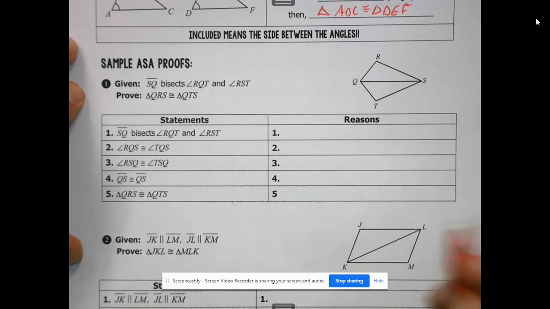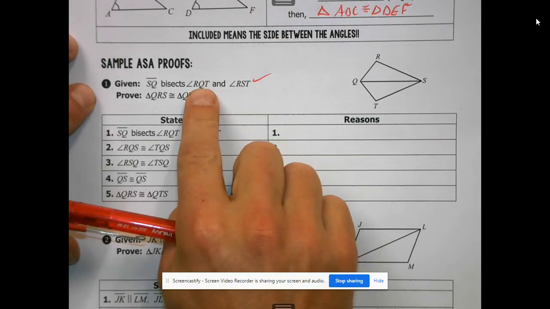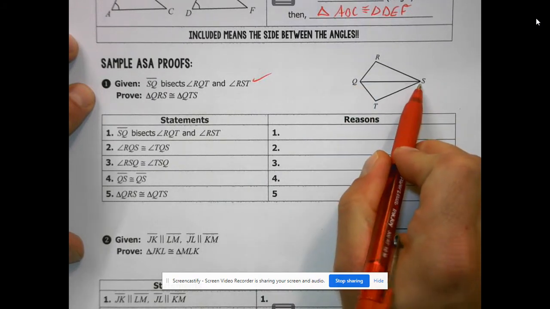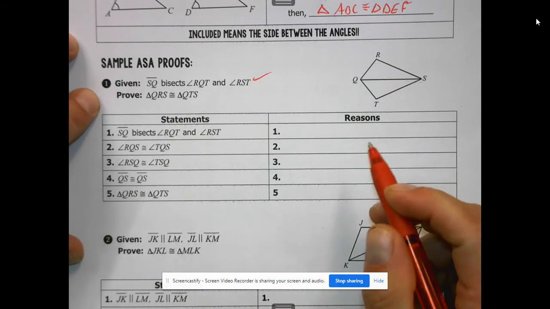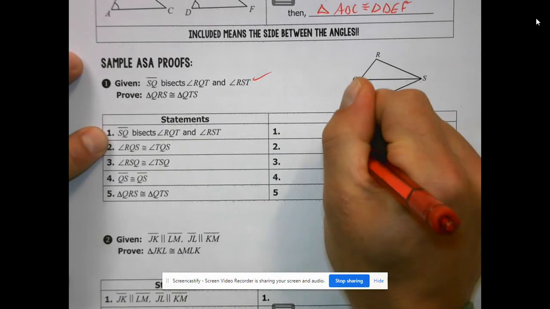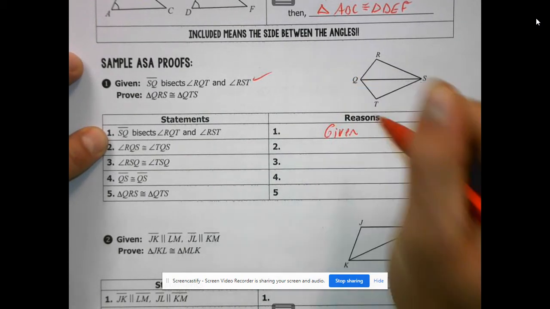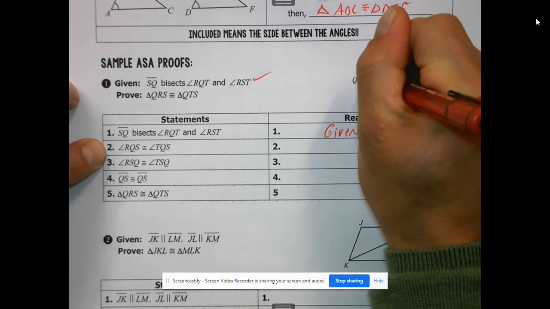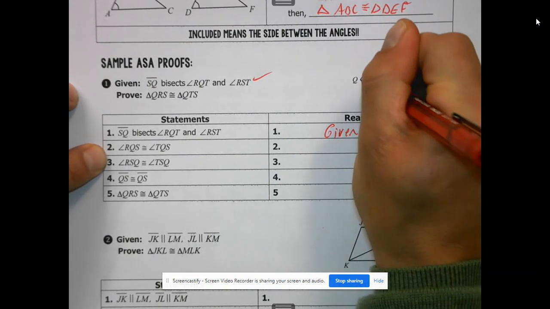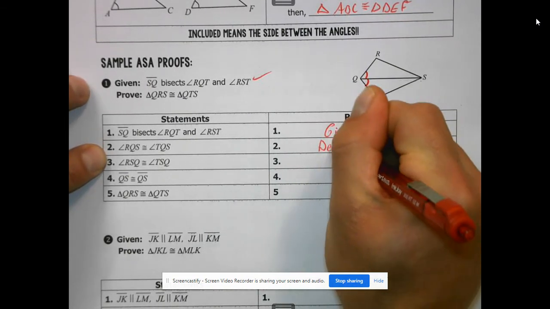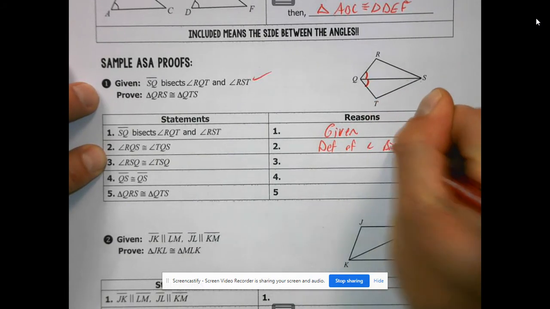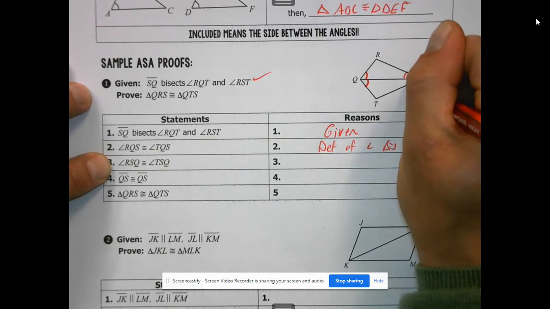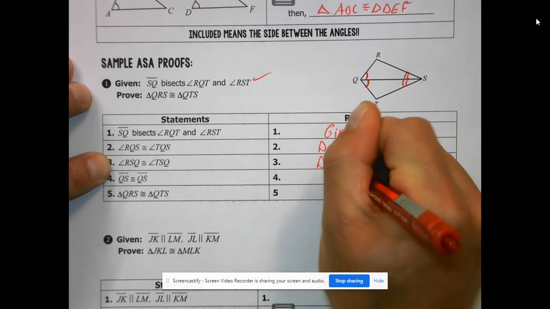Some proofs. In this case, we've got one given, which is kind of two givens because it says that SQ is splitting this angle. It's also splitting this angle right here. So we're going to have two sets of congruent angles from that bisection. First reason is always given. Now the next we're going to talk about the two angles that are actually being split. It says angle RQS, make sure you mark it, is congruent to TQS, definition of angle bisector. And the other angle, angle RSQ, is congruent to TSQ, same reason, definition of angle bisector.